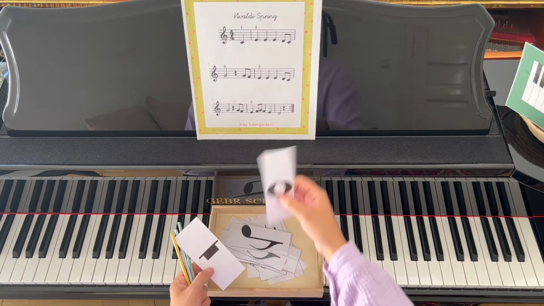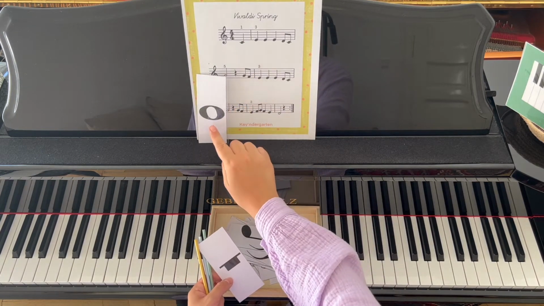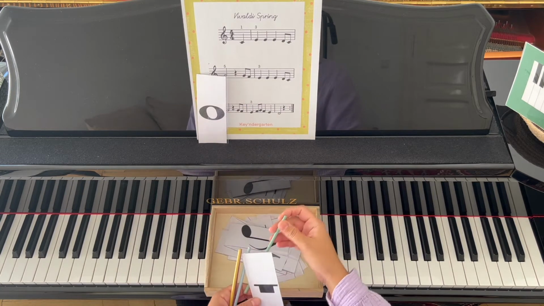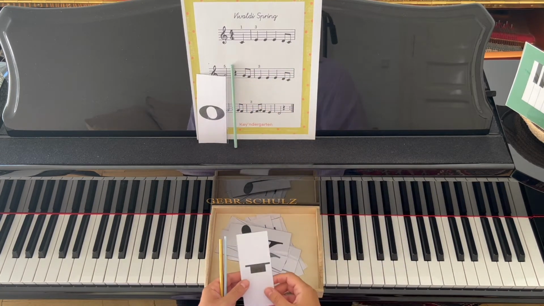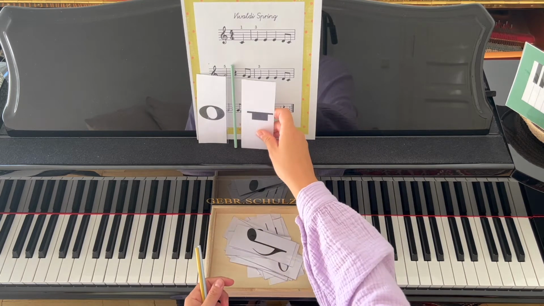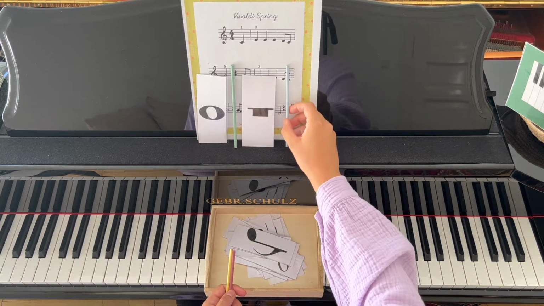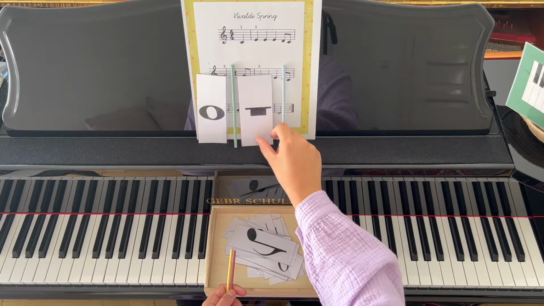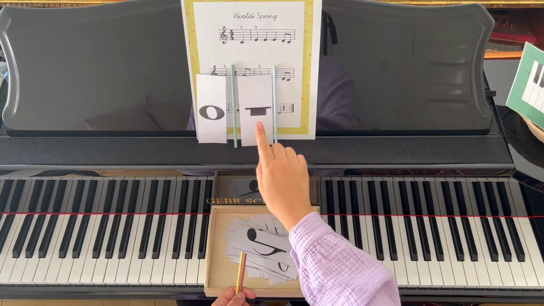Okay, let's get started. So super easy. This is 1, 2, 3, 4, a whole note. And then I'm gonna put a bar line. And then we could add a whole rest. So 1, 2, 3, 4.